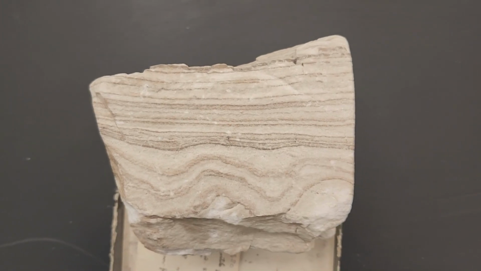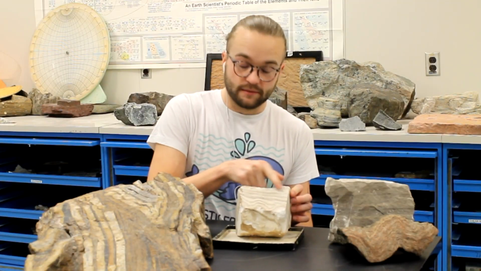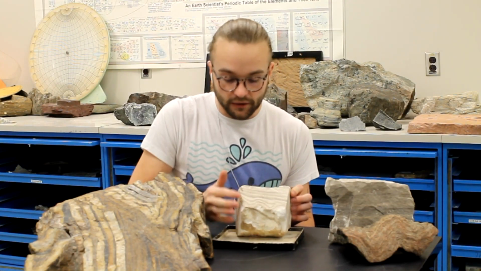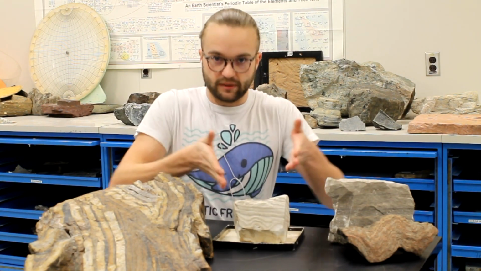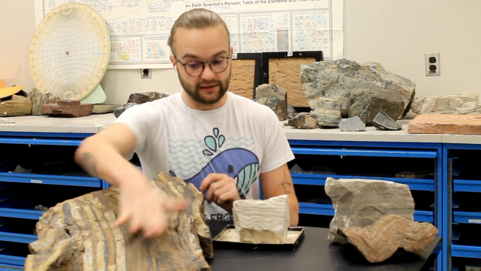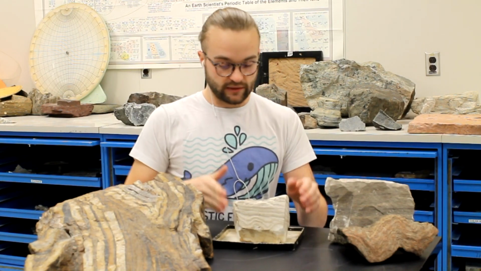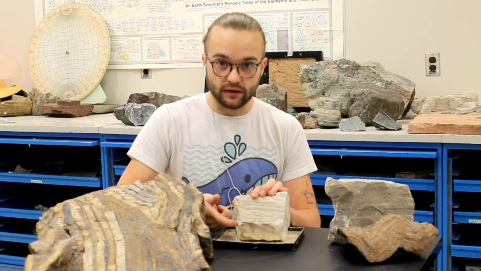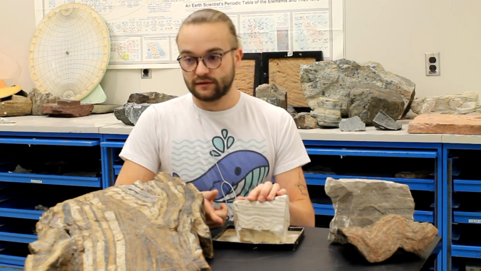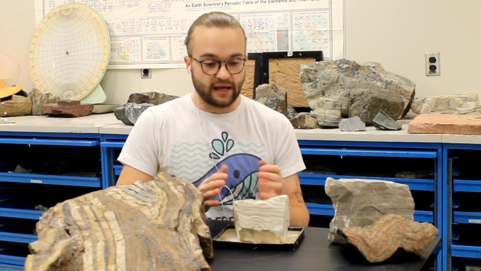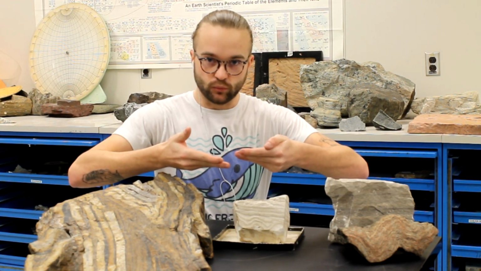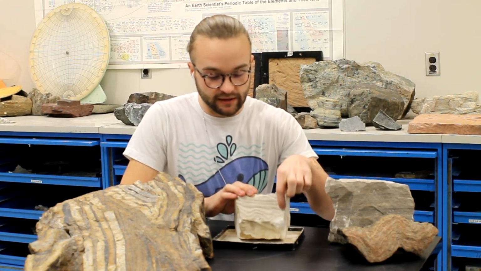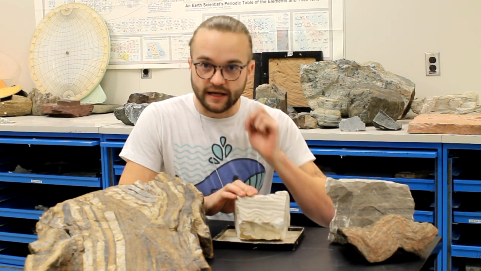As you can see, there are flat beds on top, but underneath are bed planes that have been folded and deformed, much like what has occurred here. So what happened was these beds below were deposited, solidified, became rock, and then forces came in and squeezed the rock together, which is why we've got a little accordion shape down below.